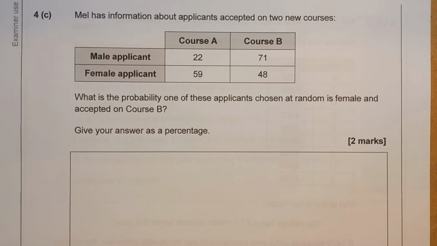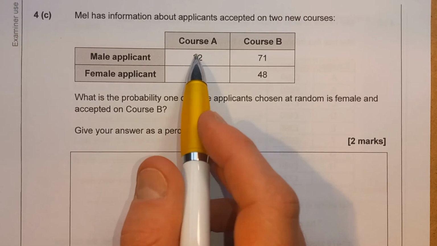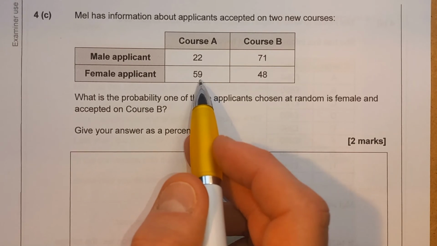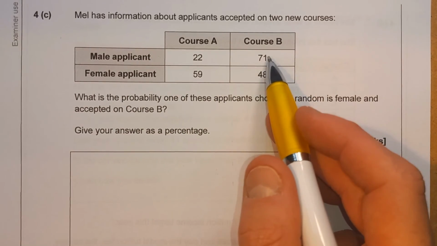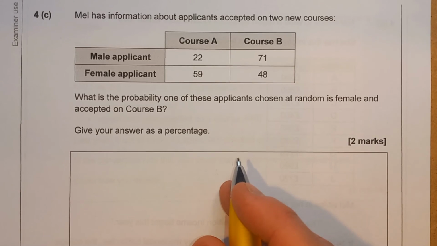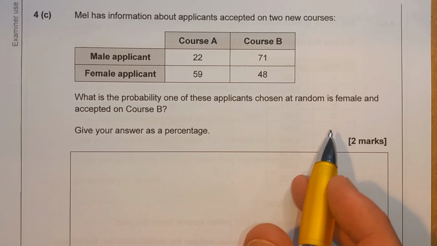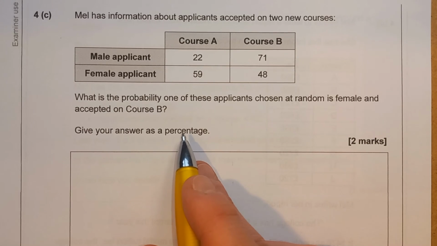4C. Mel has information about applicants accepted on 2 new courses. On course A, there were 22 male applicants and 59 female applicants. And course B, we had 71 male applicants and 48 female applicants. What's the probability one of these applicants chosen at random is female and accepted on course B?